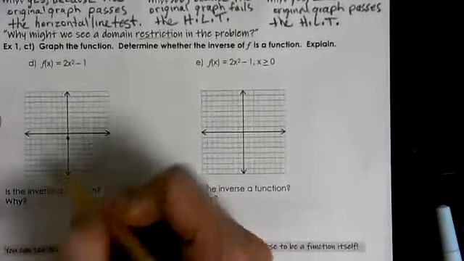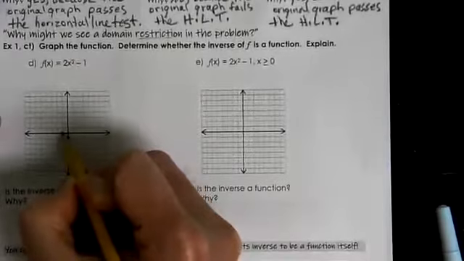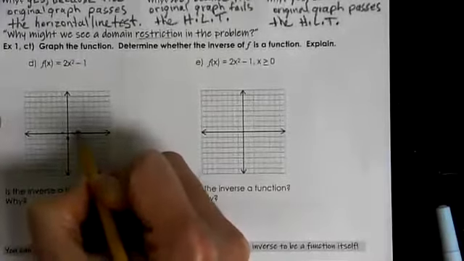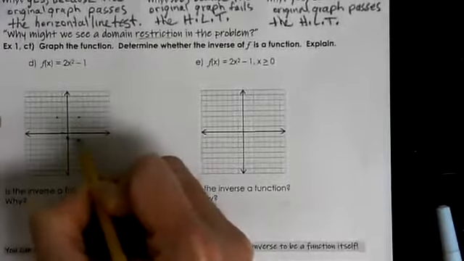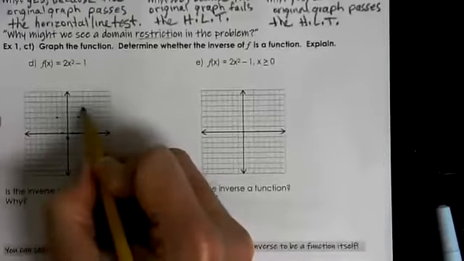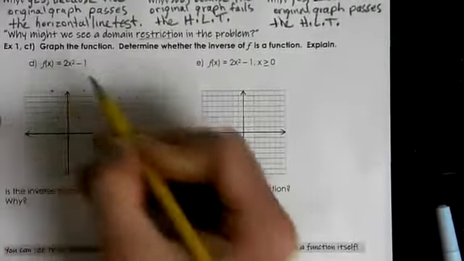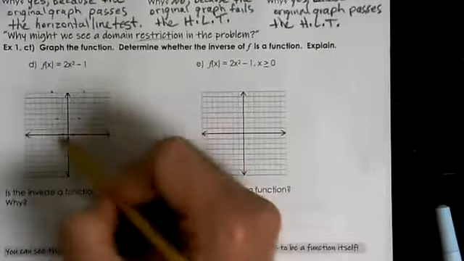If we think about the parent function, which is up 1 over 1, up 4 over 2, up 9 over 3, I do those dots real light because we don't want those dots.